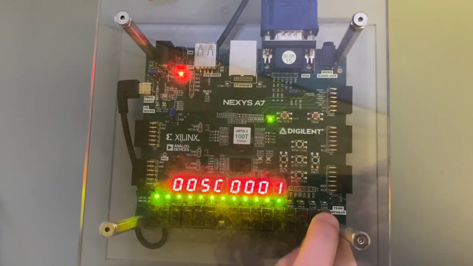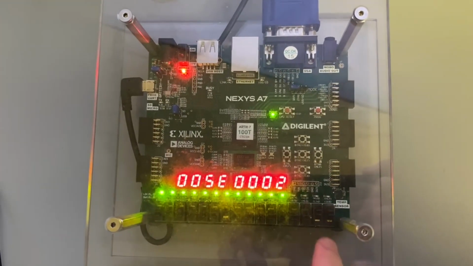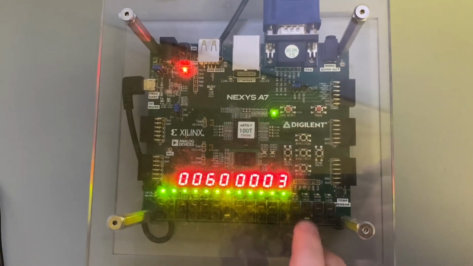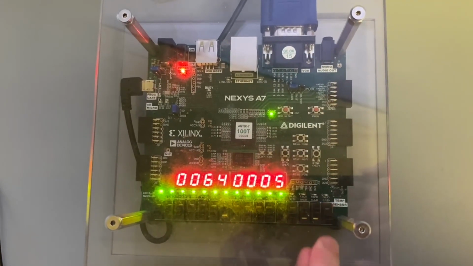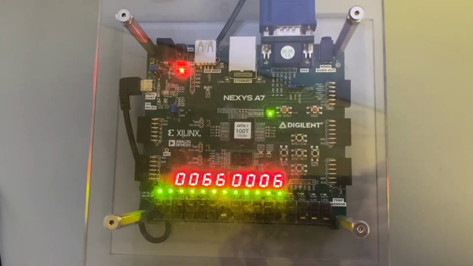And so the other thing we really wanted to do was take our 4-bit adder from Lab 2 and turn it into a 16-bit adder. And the biggest challenge with this was figuring out how we were going to use the switches.